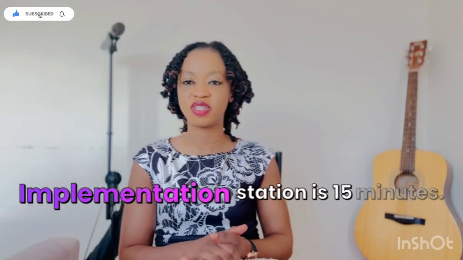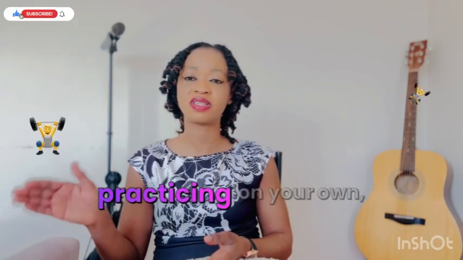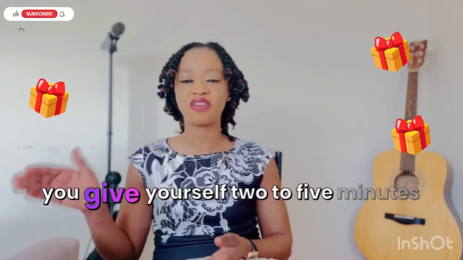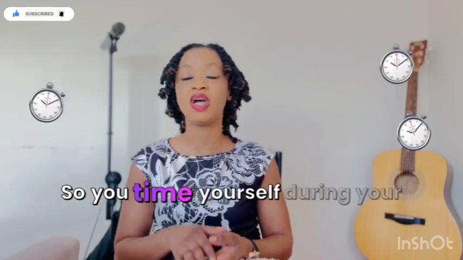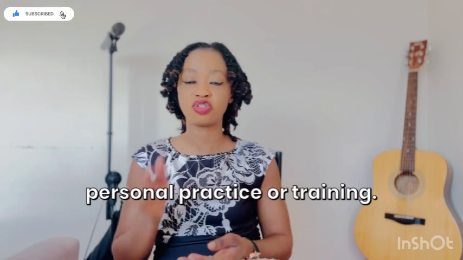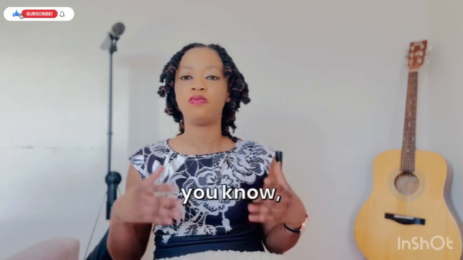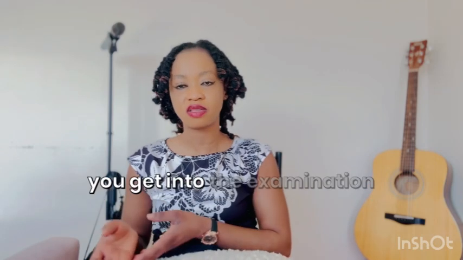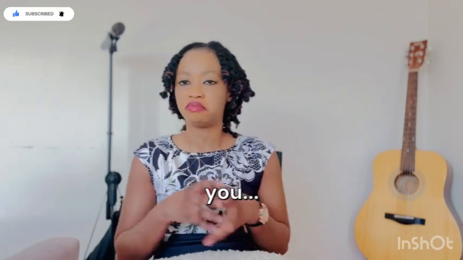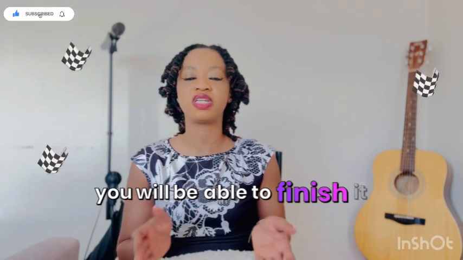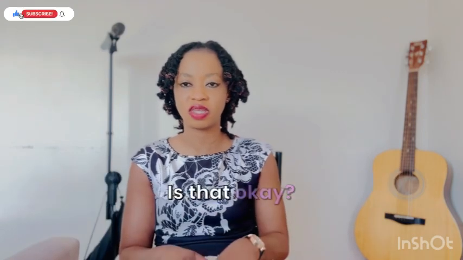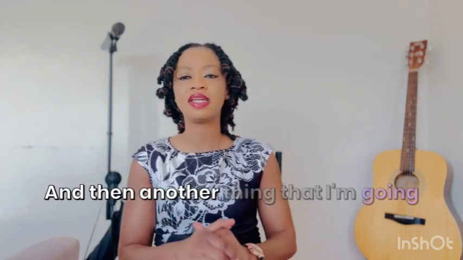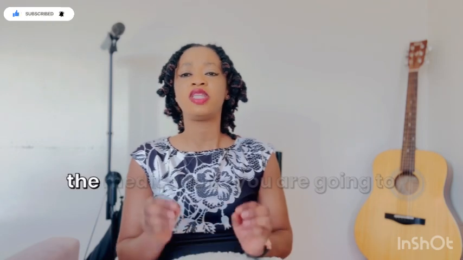Implementation station is 15 minutes. So make sure that whilst you are practicing on your own, you give yourself a 2 to 5 minutes grace period. So you time yourself during your personal practice or training. Do well to finish the implementation station within 10 to 13 minutes, so that when you get into the examination pressure, even if you are going to delay, you'll be able to finish it within that 15 minutes designated time. Is that okay?